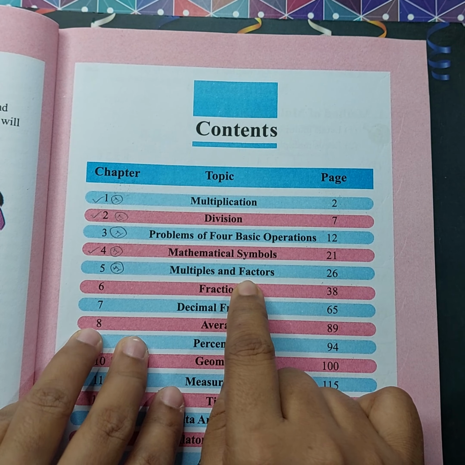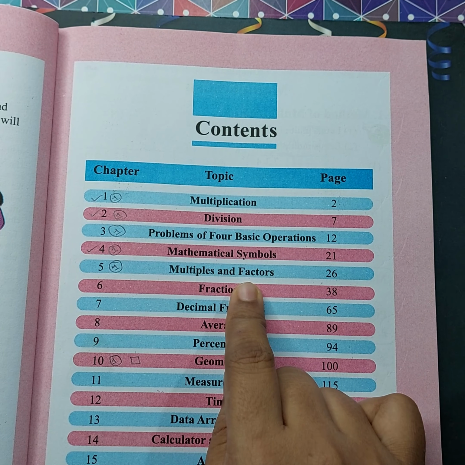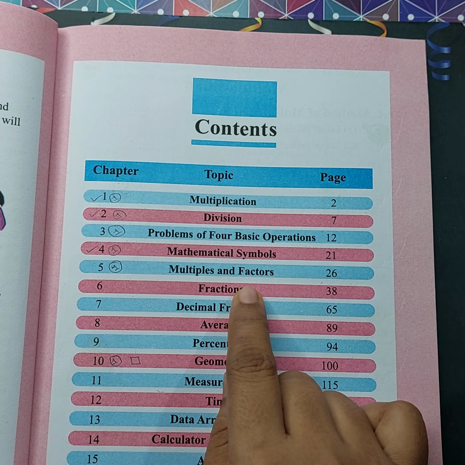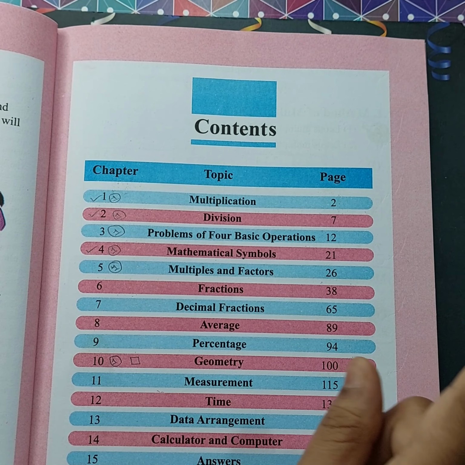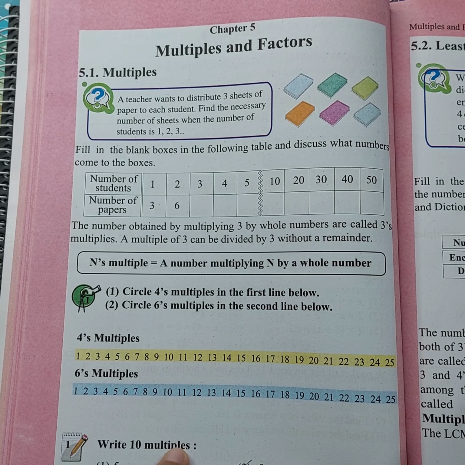So chapter 5 is all about multiples and factors, but basically it is just the base knowledge, because in this chapter you are going to learn about HCF and LCM as well. Today we are going to dive into the magical world of multiples.